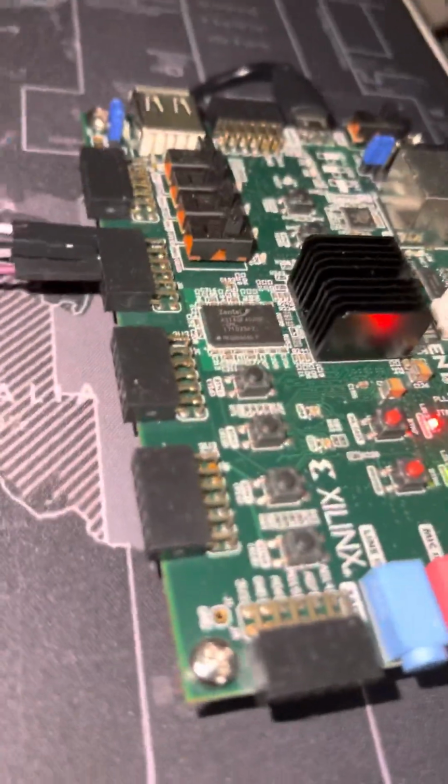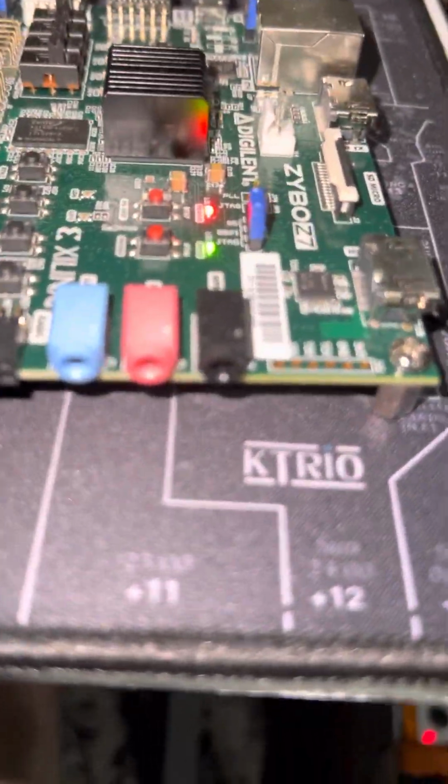It's lab 14, I think. And so here it is. We have the Zybo board here. Take a good look at that.